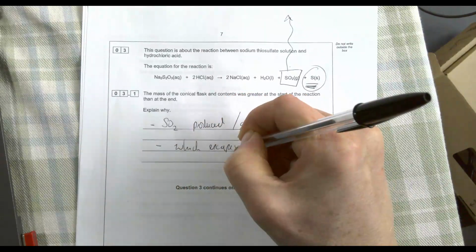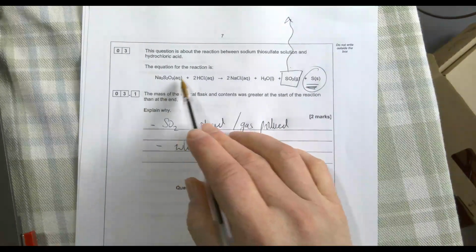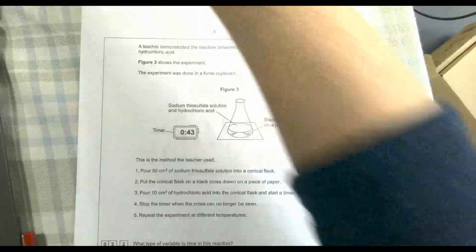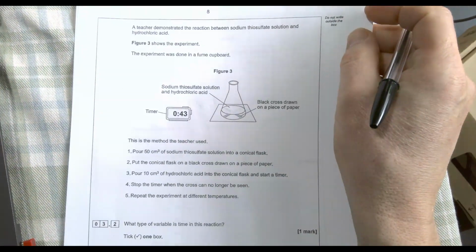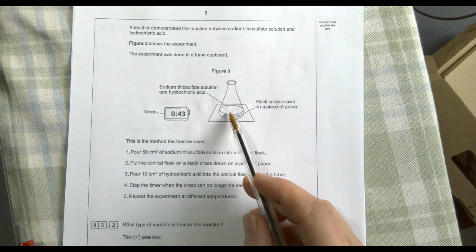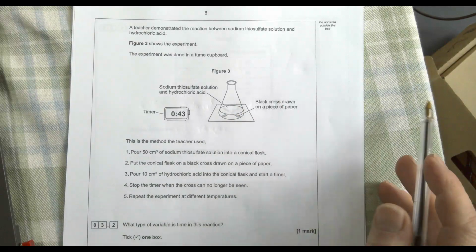If it escapes, you're no longer measuring those atoms. The atoms of sulfur and oxygen that were in the reactants are no longer in the flask. That's why the room gets a bit smelly when we do this one, and we should always leave the windows open. Right, so the teacher demonstrated the reaction. Hopefully you guys did it yourselves. You've got a stopwatch, conical flask, the cross there, and you can start to see it fading in this picture.